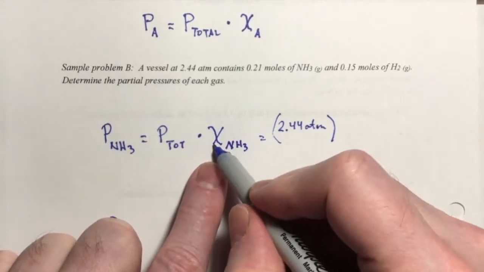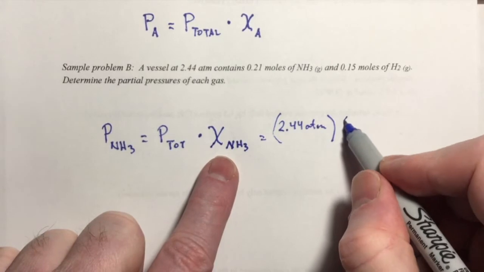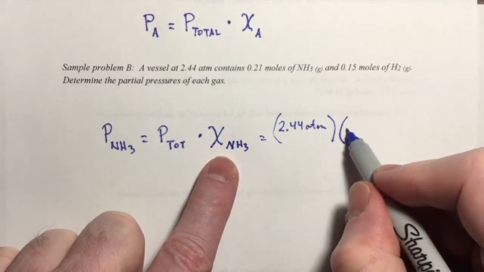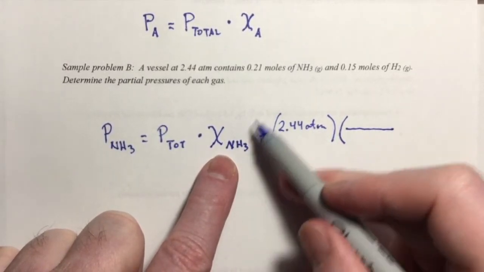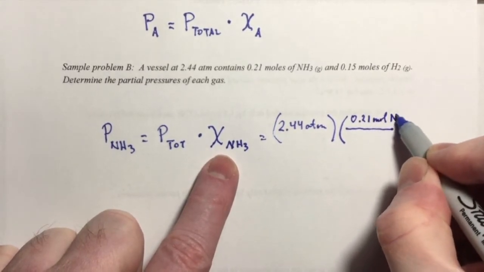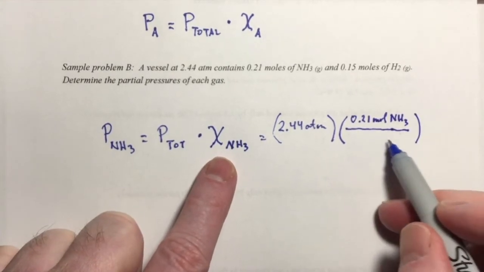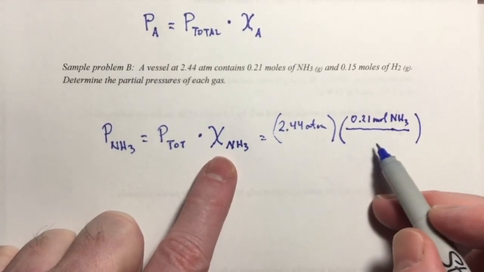And the mole fraction of the ammonia is the number of moles of ammonia, which is 0.21, divided by the total moles of all gas in the mixture.